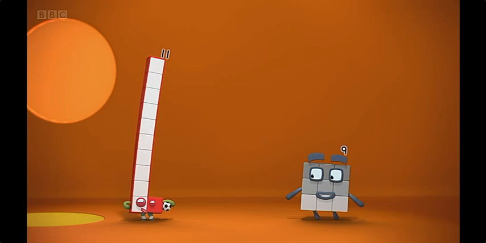Now, the characters in this episode are 1 to 20, except for one Numberblock that was actually not mentioned in this episode. We'll get to know that later. So it's 1, 2, 3, 4, 5, 6, 7, 8, 9, 10, 11, 12, 13, 14, 15, 16, 17, 18, then jump to 20. Obviously, there's a gap between 18 and 20.